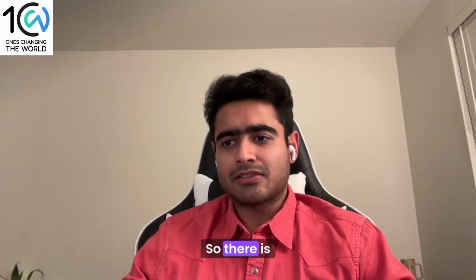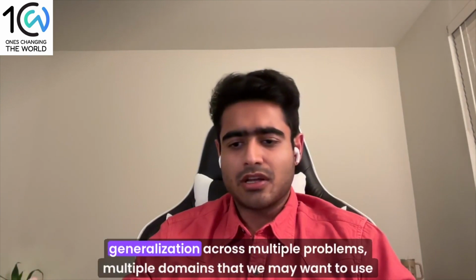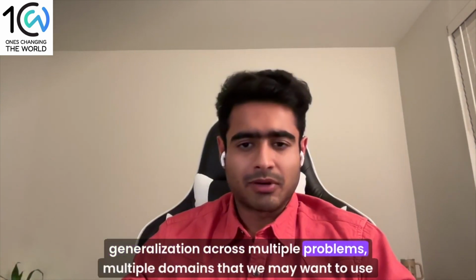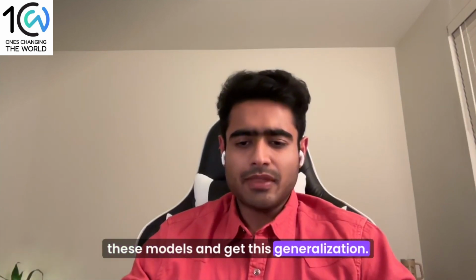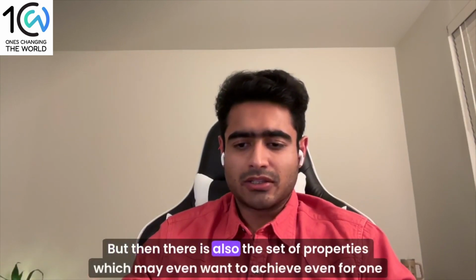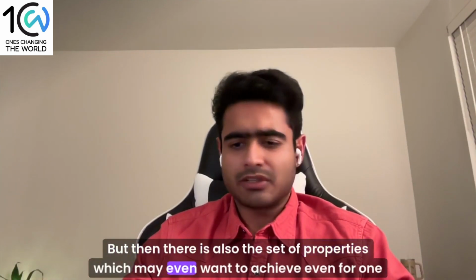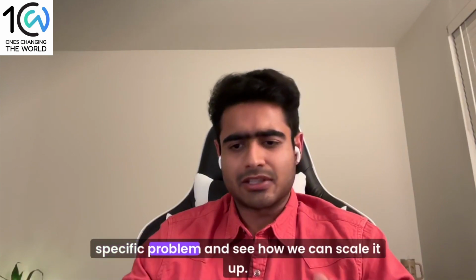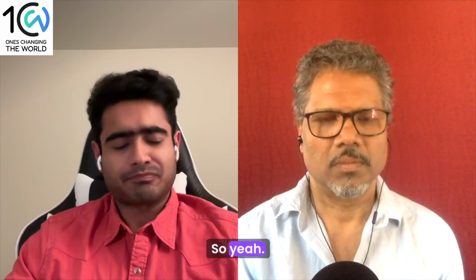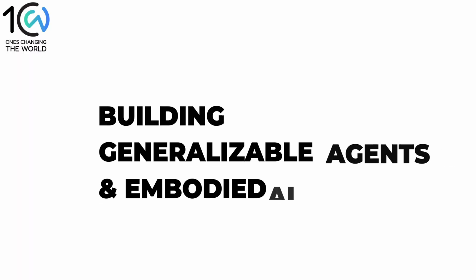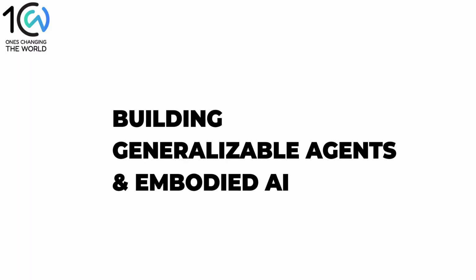So there is generalization across multiple problems, multiple domains that we may want to use these models for. But then there is also the set of properties which we may want to achieve even for one specific problem, and see how we can scale it up. So yeah, right, Siddhant, this AGI term, it's hard to define.